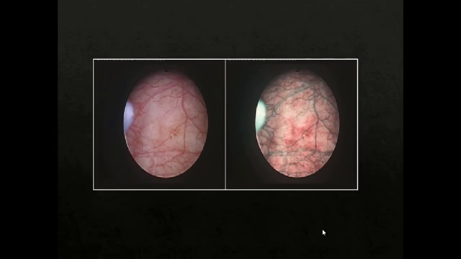So this is the real-time image. You can see this is the image of white light cystoscopy, and this image uses the blue and green spectra, and you can specifically see the blood vessels running through the mucosa and submucosa.